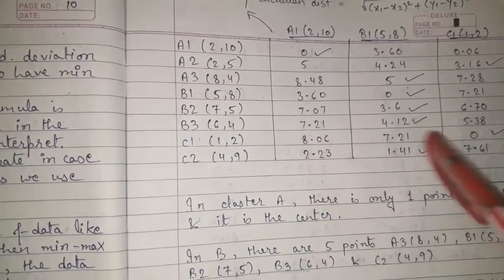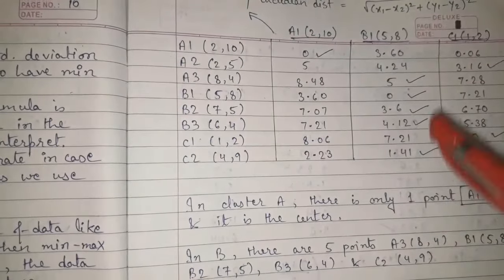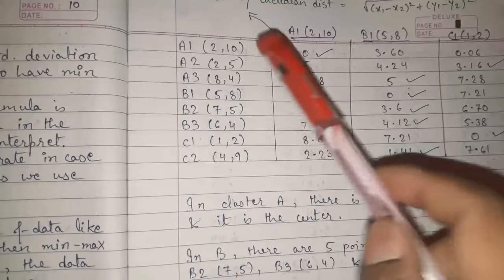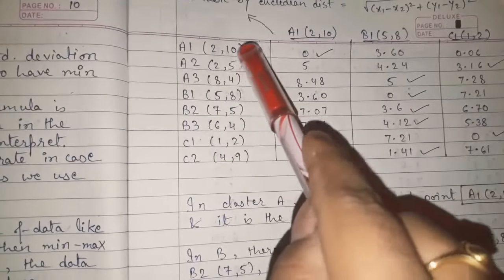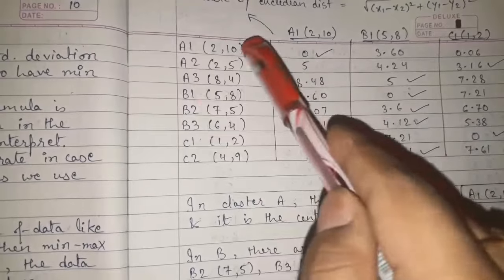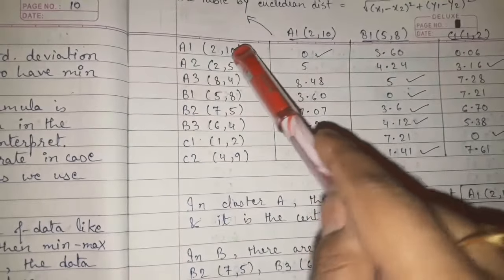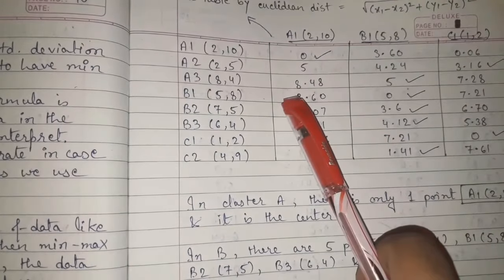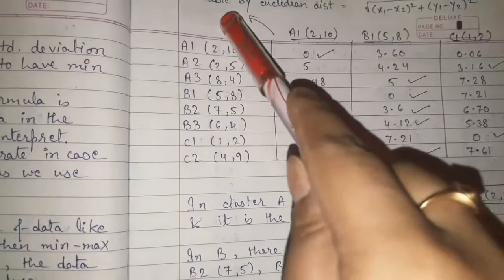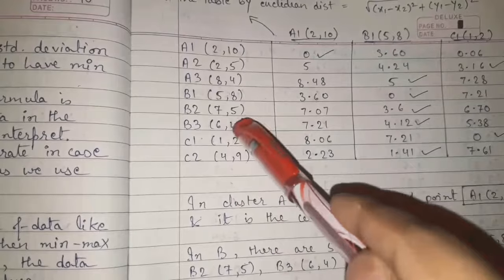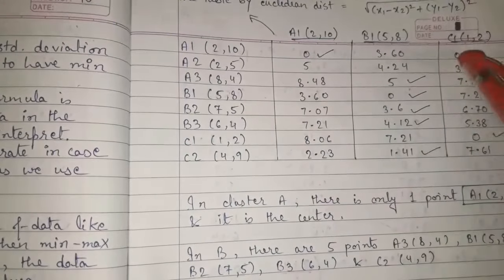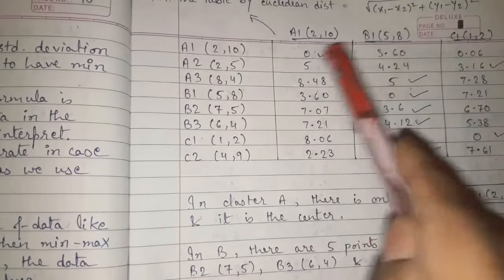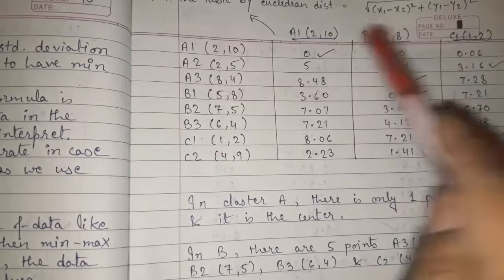Now once the table is filled, what is our next task? We want to find out which of the data centers each point is nearest to. So first of all, in the first row we will find whose distance is lowest.